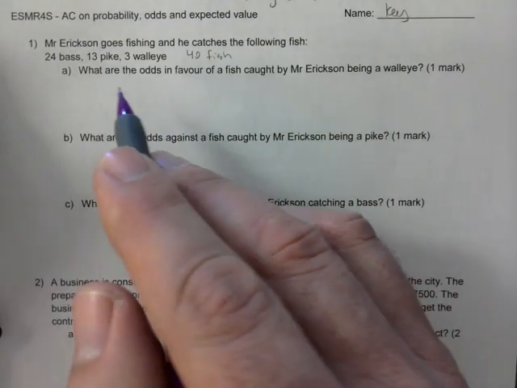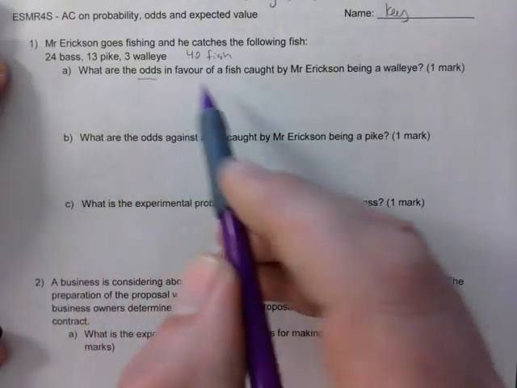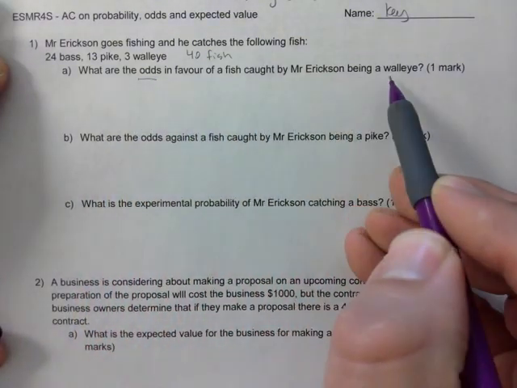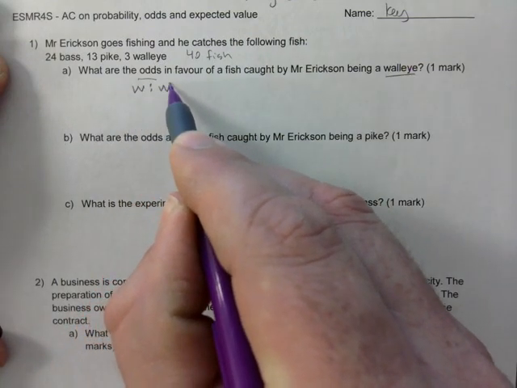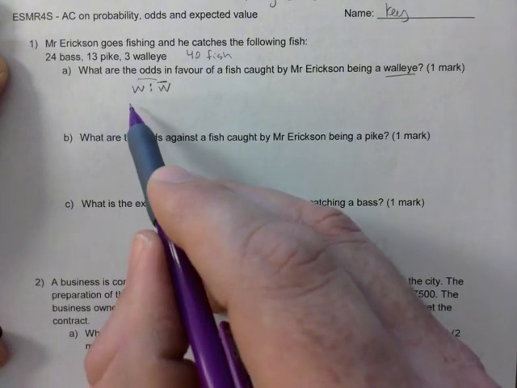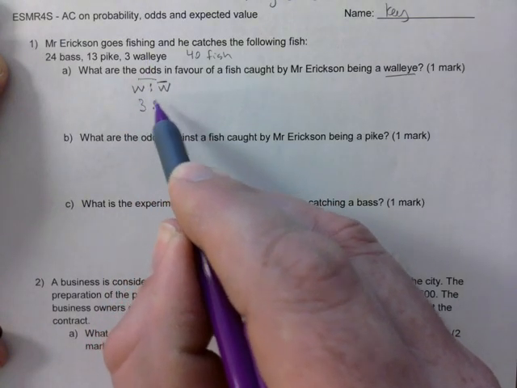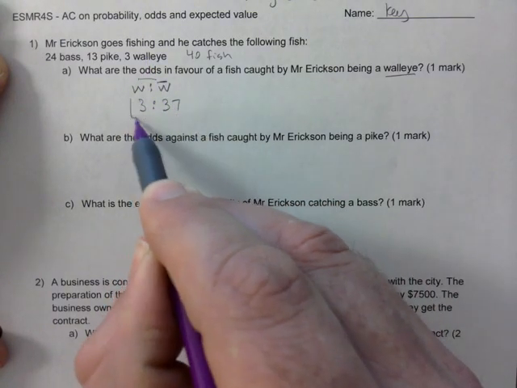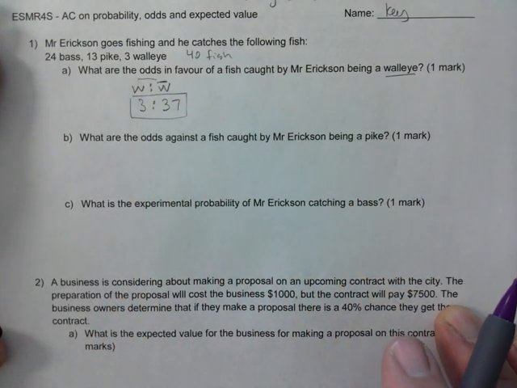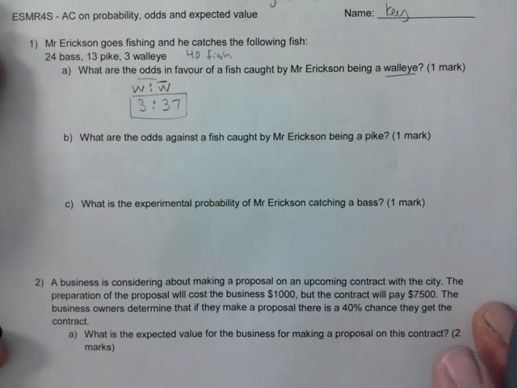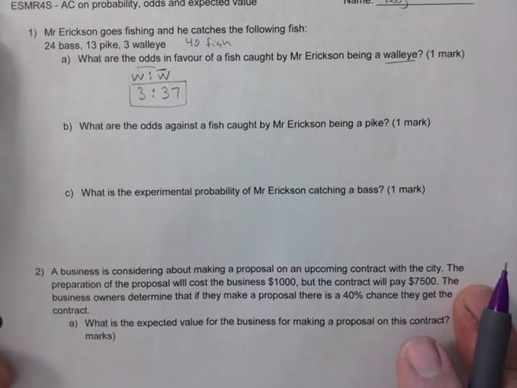So 40 fish in total. What are the odds in favor of fish caught by Mr. Erickson being a walleye? So walleye, not walleye, right? So we have 3 walleyes and therefore 37 that are not walleyes. So that's how you would write it. If you write 3 to 40, this would be wrong, okay?